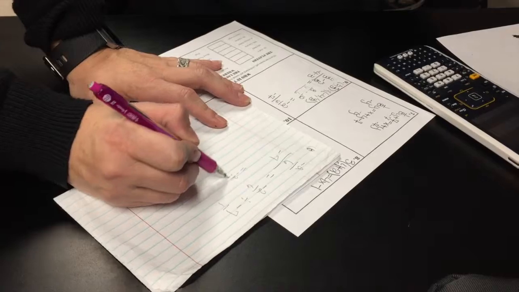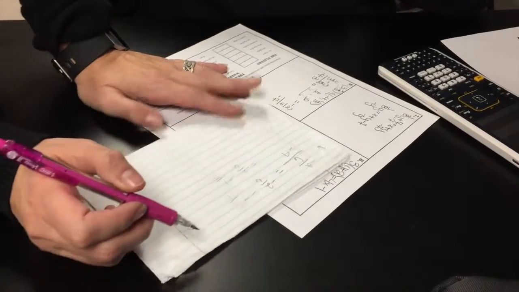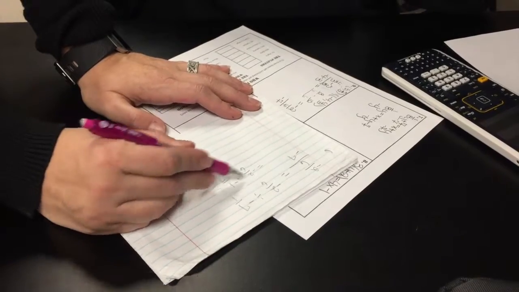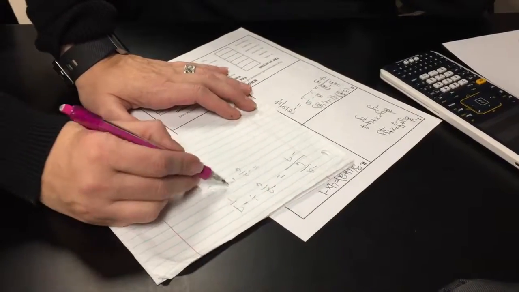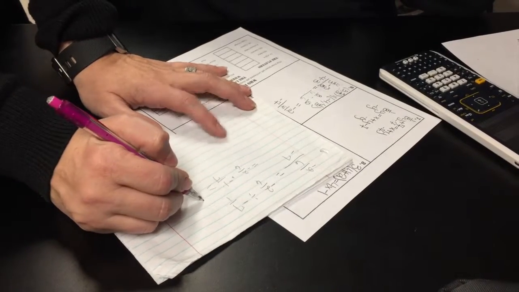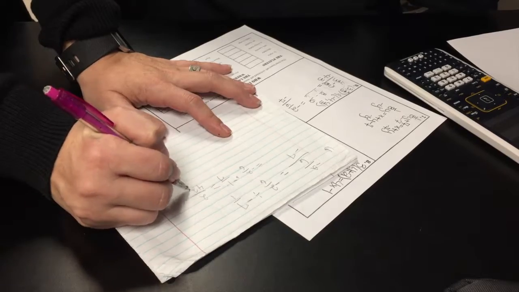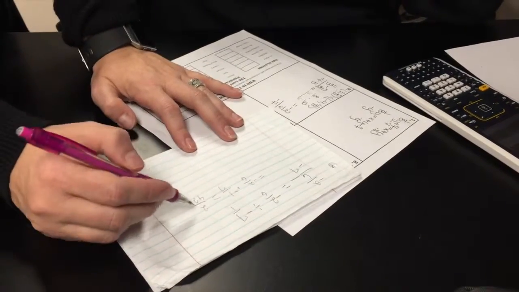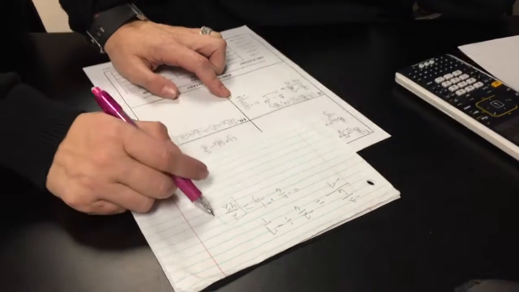So this is negative 2/6 multiplied times negative 1/7. When you multiply fractions, you multiply numerator times numerator. So what is negative 2 times negative 1? 2. Okay, and 6 times 7? 42. We're looking at slope, so that's your slope.